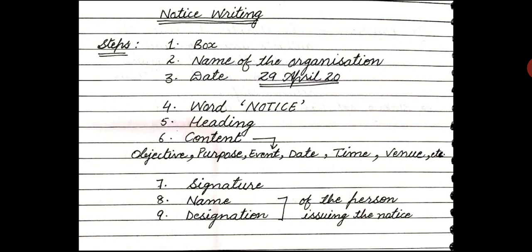See, students, first of all you must know that the notice will be inside a box. You have to make a box, and in that box we shall discuss the layout also, don't worry. Remember, as I told you, it's a formal writing.